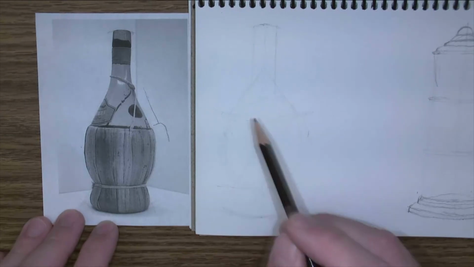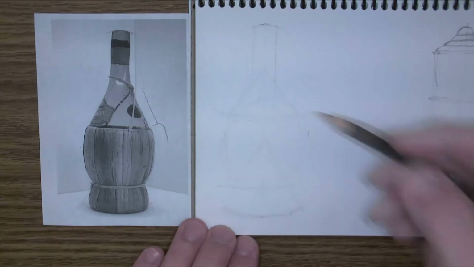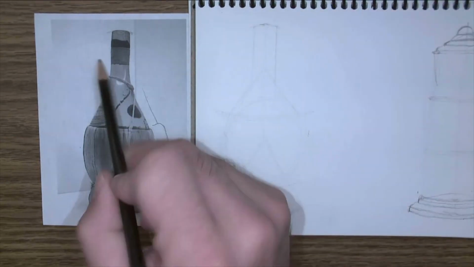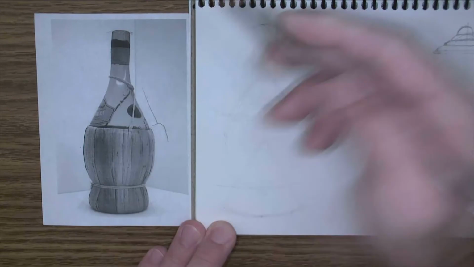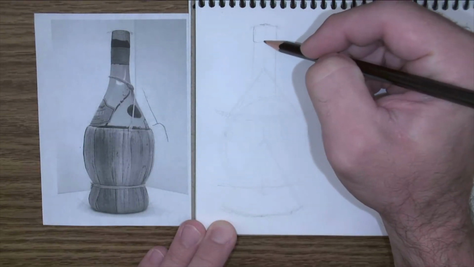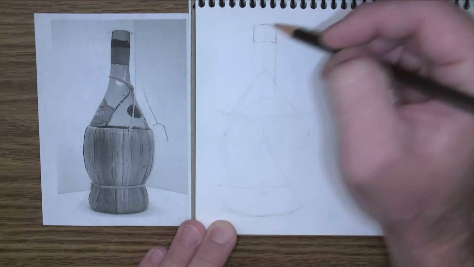So I need to make sure that I represent that when I do the structural line drawing. I'm going to start up around at the top, and I can see that there's a little bit of a collar right here on the bottle. It kind of curves in this way, and again it's above my eye level. So it kind of has that rim there.